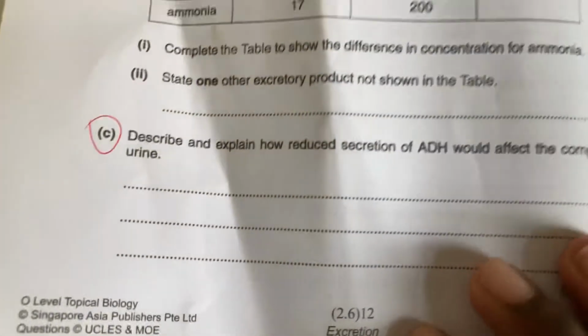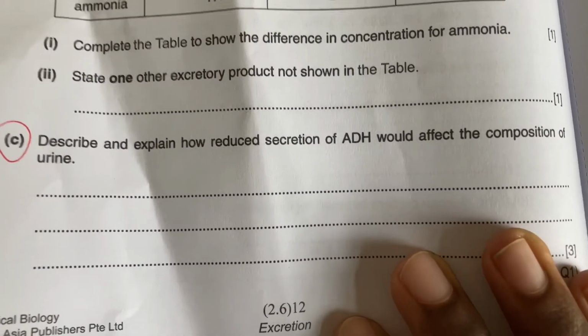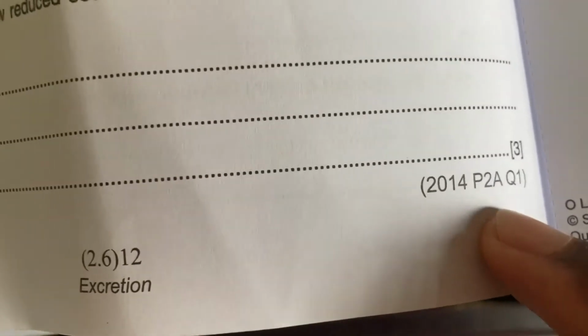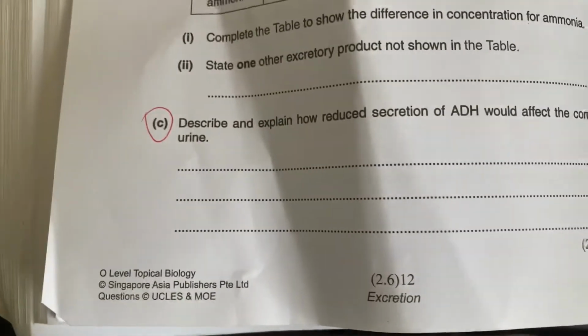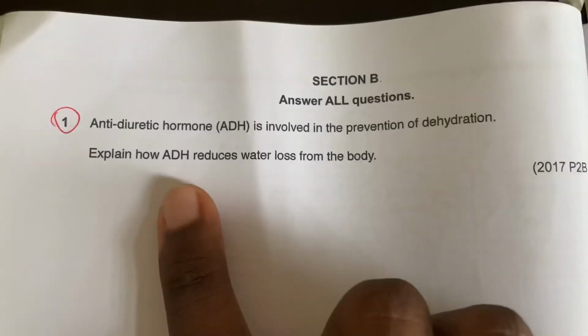and this can be observed in another trend I've seen. The second question that I marked from this is: describe and explain how reduced secretion of ADH would affect the composition of the urine. So this is 2014 paper 2 section A, question 1. And if we come over here, we have the same question just phrased differently.